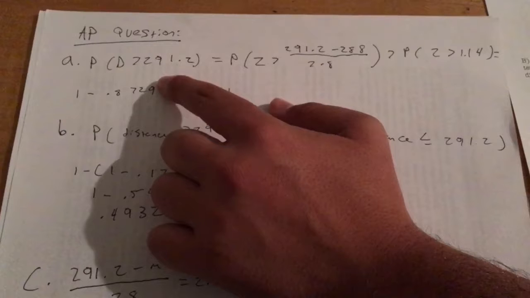Then B is assuming the mean distance traveled is 288 and the 5 balls are independently tested, what is the probability that at least one of the 5 balls will exceed the maximum distance of 291.2? So the distance needs to be over 291.2, which is why that equation is set up like that. That's the same as 1 minus the probability that the distance is less than or equal to 291.2. You work it out, and the probability that at least one will exceed that is a 49.32% chance.